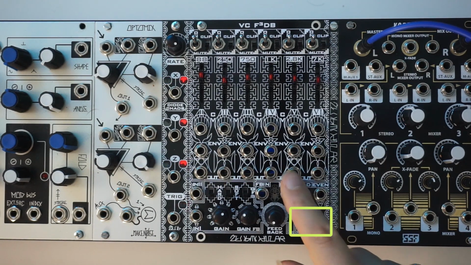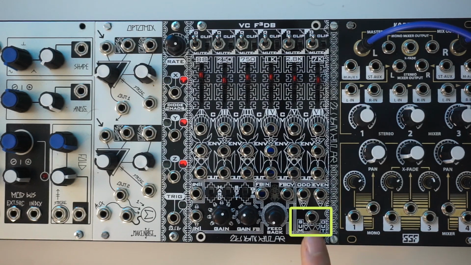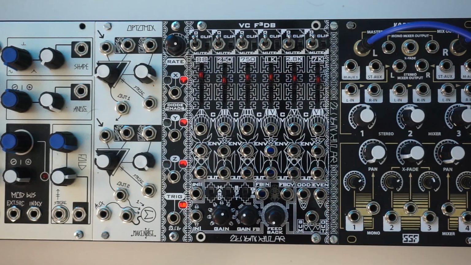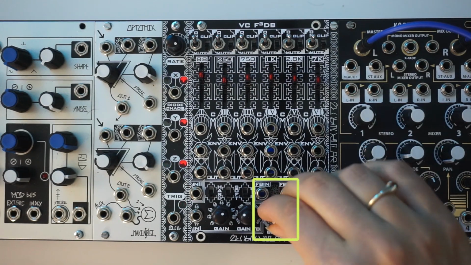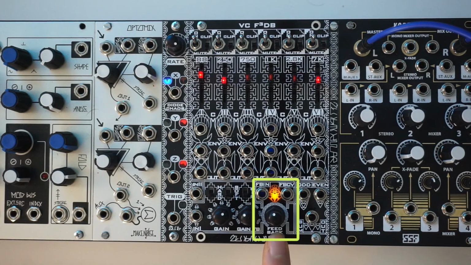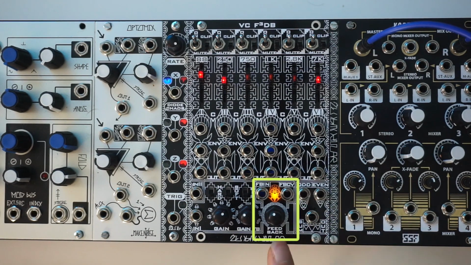In addition to the dedicated outputs, we also have a sum output, which is the sum of all 6 of the bands, and then we have an odd output and an even output. This summed signal is then sent back into the module's input, and we have an additional feedback path here where we can dial up the amount of feedback that is sent back into the input by turning up this feedback knob here. And there's a modulation input and an external feedback input jack as well.